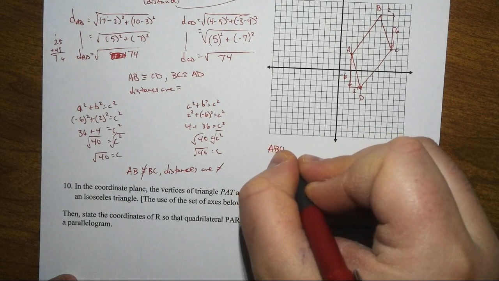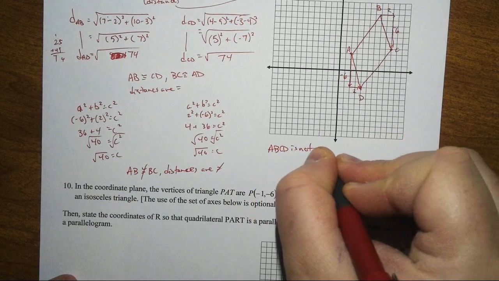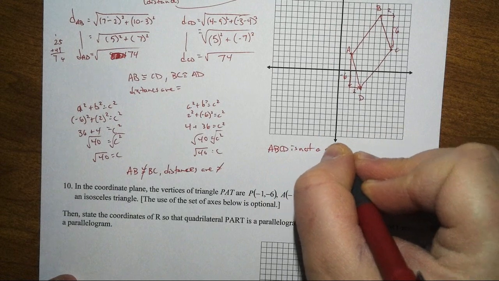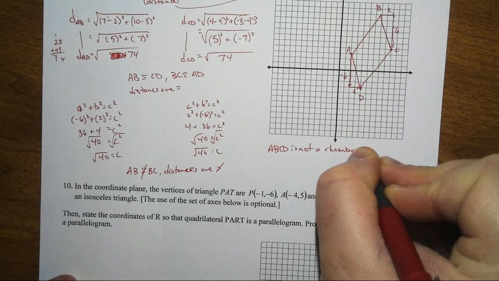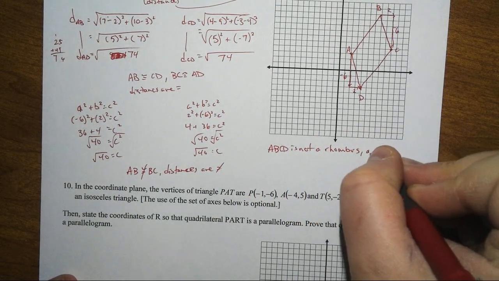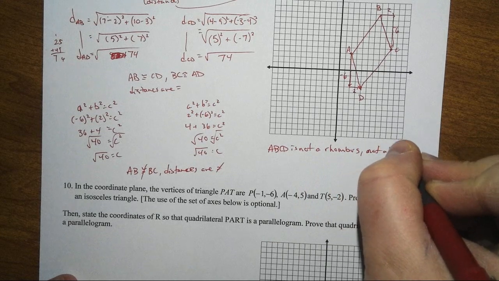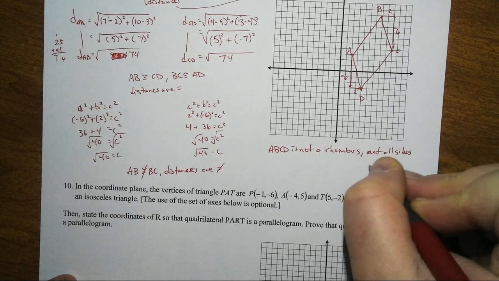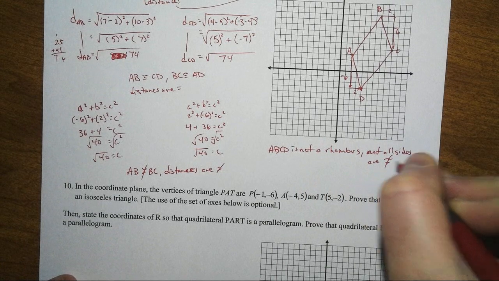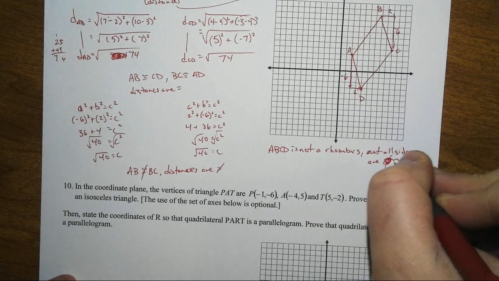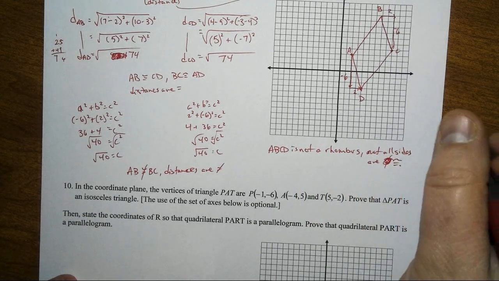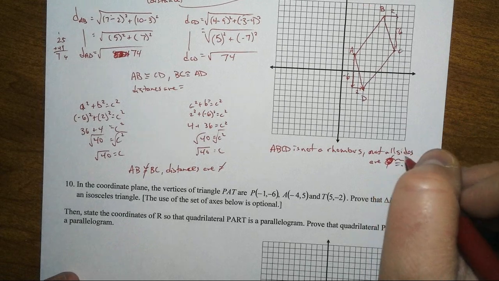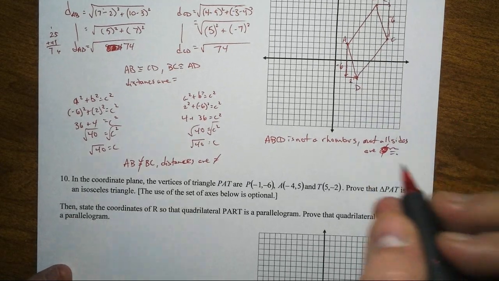Okay? So we need a summary statement again, right? So we're going to say ABCD is not a rhombus. Once again, we can just say not all sides congruent. You can also put down consecutive sides are not congruent.